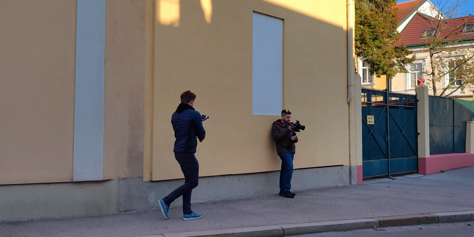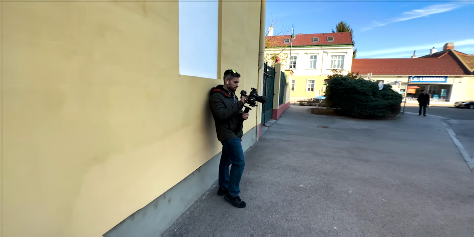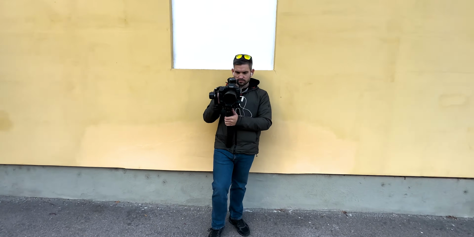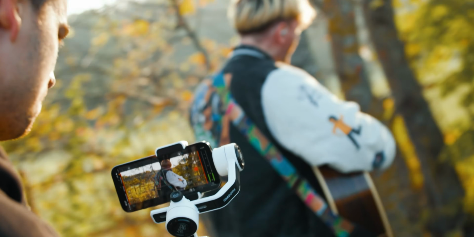But now let's get started with the shooting process. For the shooting process, I was using the iPhone 14 Pro together with the Zhiyun Smooth 5S. This is currently my go-to smartphone gimbal and pretty much the best option that you can get in my opinion. In case you want to get more information about the Smooth 5S in general, then I will link you my review video up there.